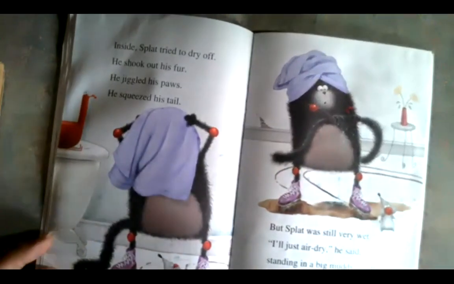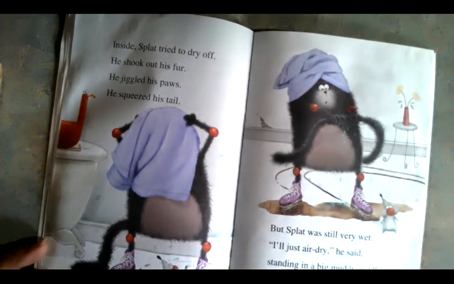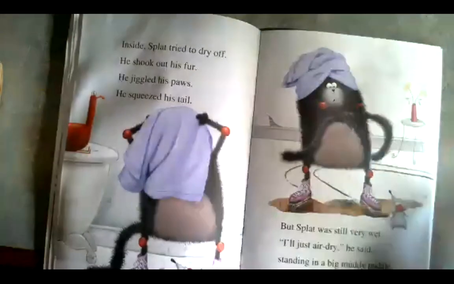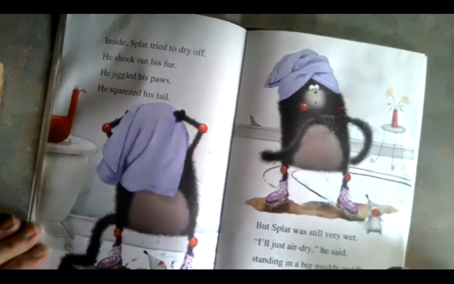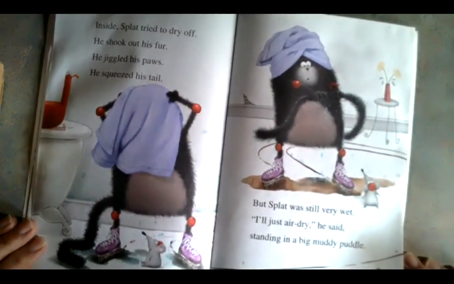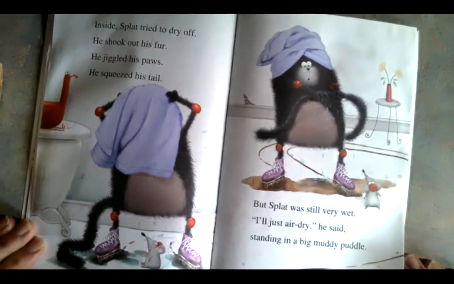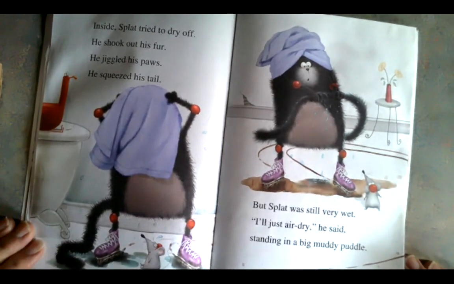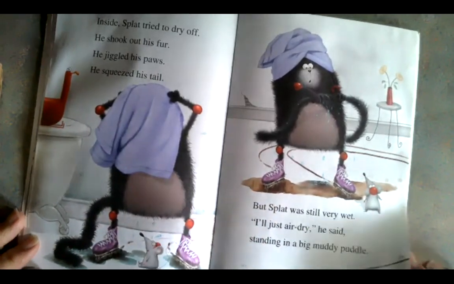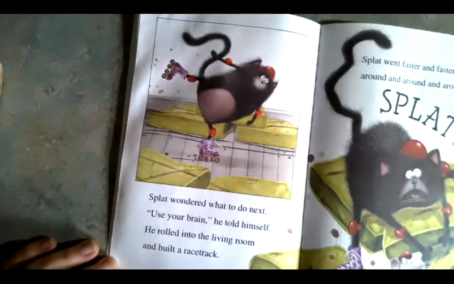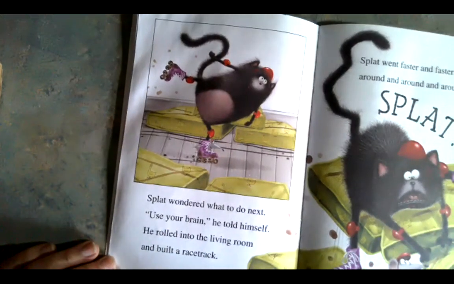Inside, Splat tried to dry off. He shook out his fur. He jiggled his paws. He squeezed his tail. But Splat was still very wet. I'll just air dry, he said, standing in a great big muddy puddle. Splat wondered what to do next. Use your brain, he told himself.